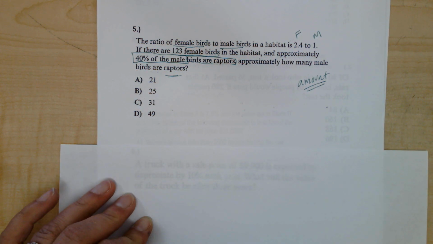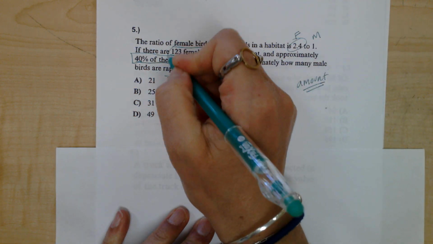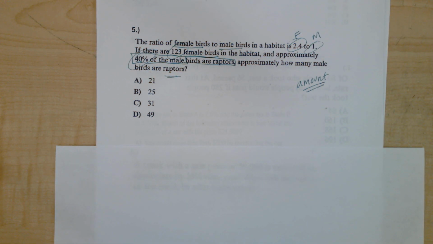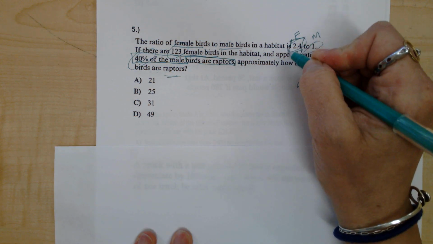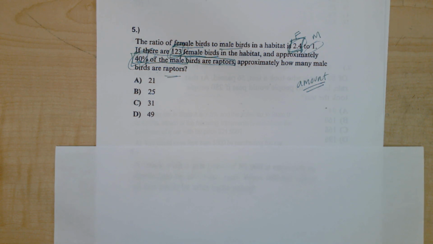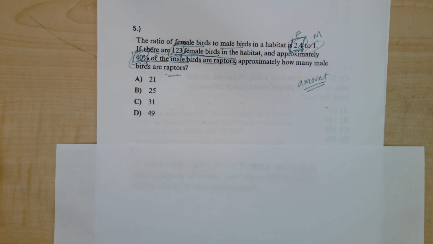Okay, strategy time. I would go through and try multiplication. Definitely, we're going to be using these numbers. You use all of the numbers. You can use one, but any number times one or any number divided by one is itself. So you know the key numbers are 2.4, 123, and 40. So again, if you are pressed for time, see what you can do and try to multiply and divide, and rationalize how you're going to use the ratios, total number of birds, and percentages all together, because it is a lot to unpack. I'm going to show you the math behind it.